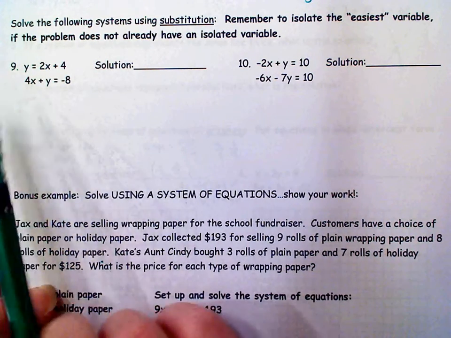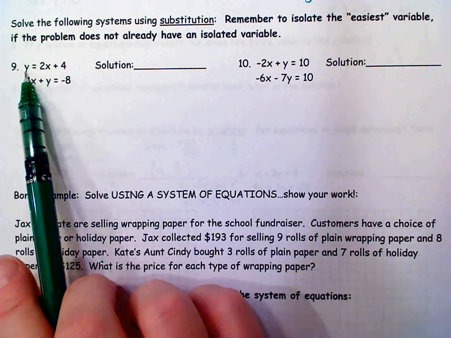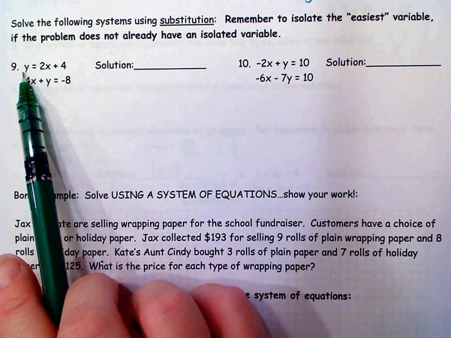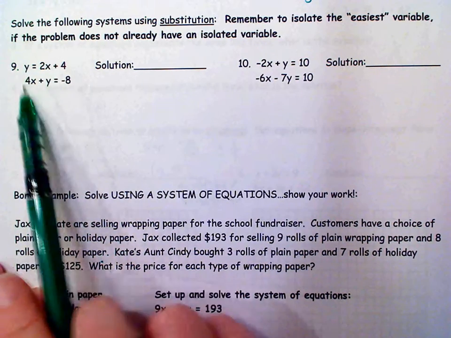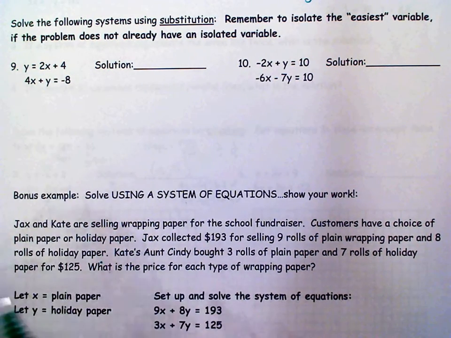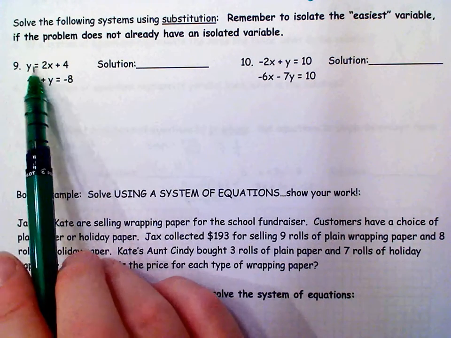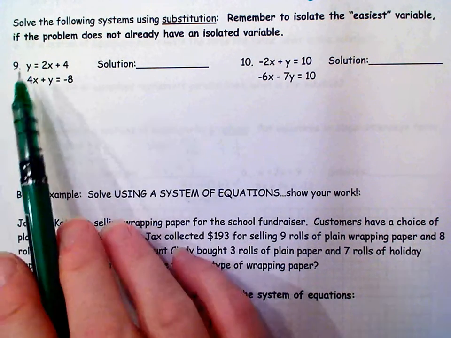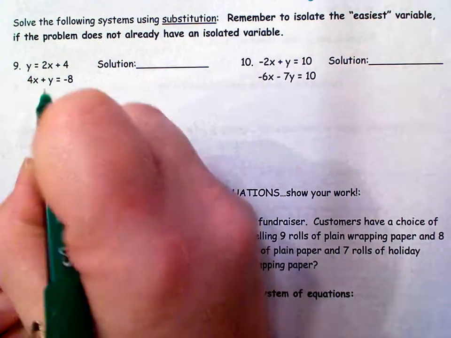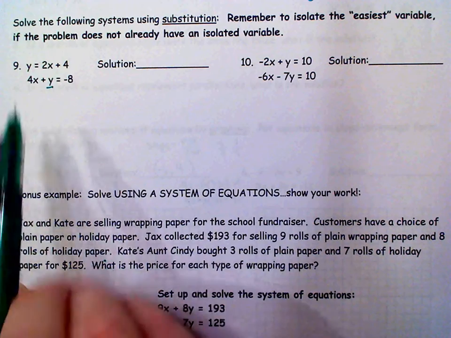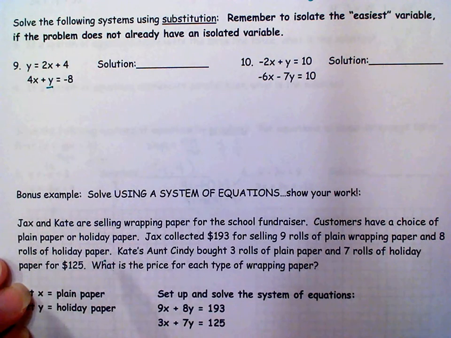So on number 9, we already have the y isolated in the first equation. So this one is substitution ready as it is. So since y equals 2x plus 4, wherever I see a y in my second equation, I'm going to replace it with 2x plus 4.